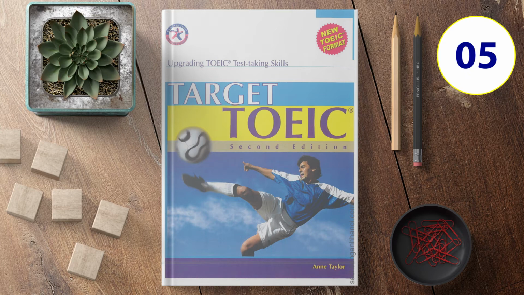Number 20. Is there gas in the car? A. About 3/4 of a tank. B. The car is in the garage. C. I don't like the smell of gas.